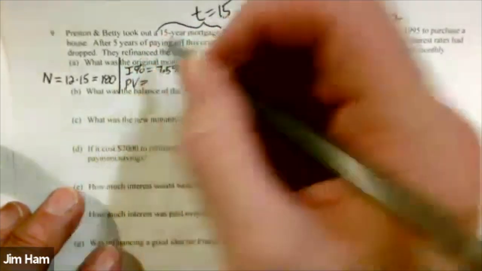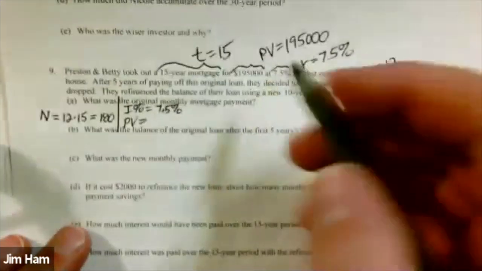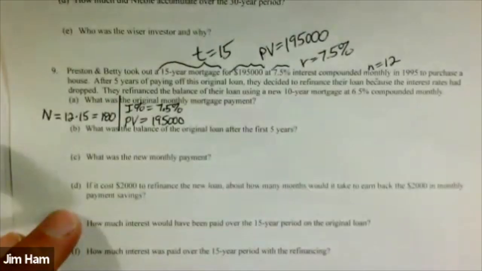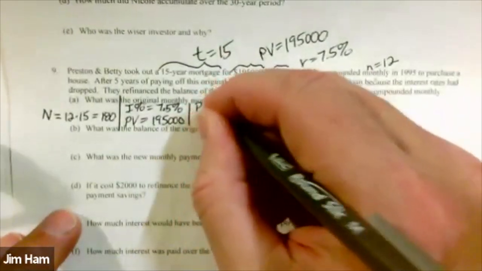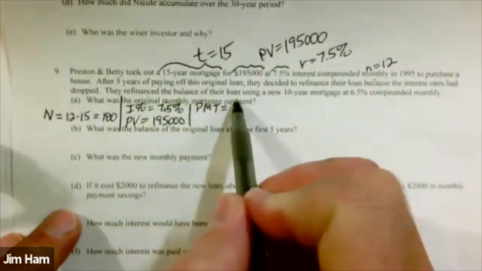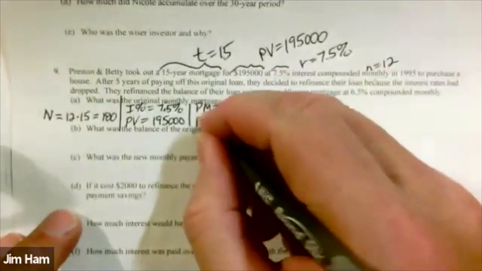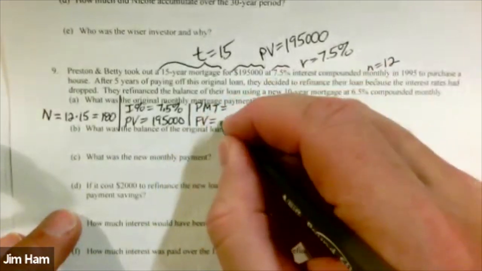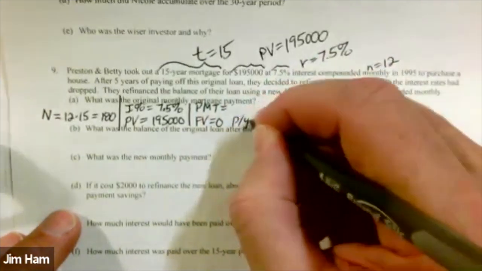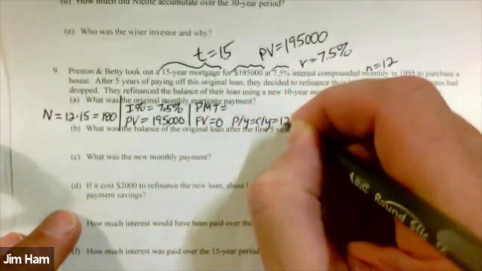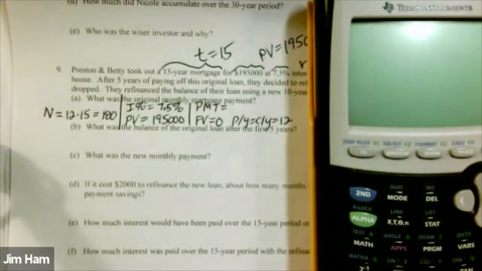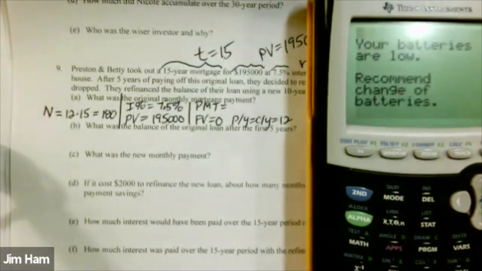The present value of the loan they gave to us to be $195,000. The payment is what we're interested in here. What was the original monthly mortgage payment is what it asks. At the end of that 15 years, the future value of the loan would be 0. And then payments per year, compounding per year is 12 because we need to make monthly payments. All right, it's an annuity, so definitely use the TVM solver here.